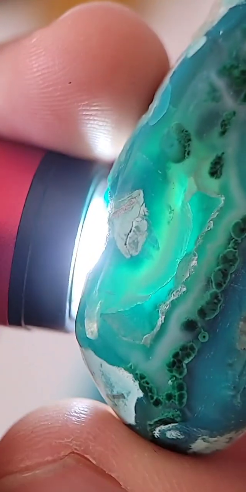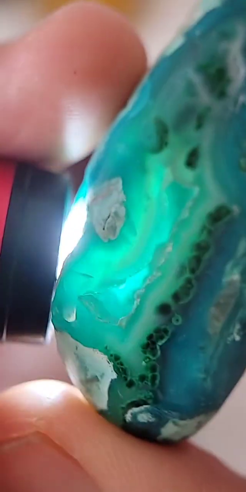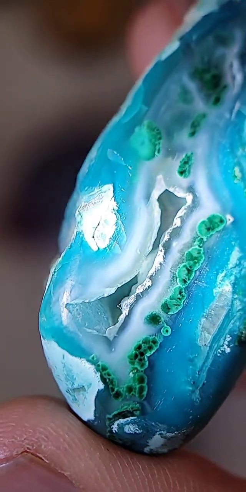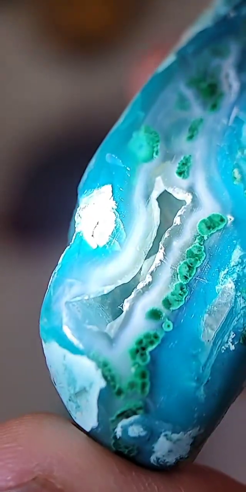Watch this. Boom. Be a great pendant. There's the geode. It almost looks like two eyes. Yeah. That one's at 90.